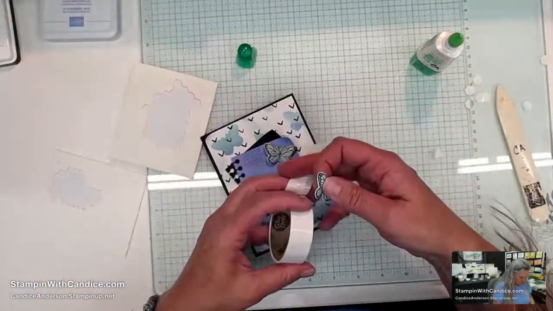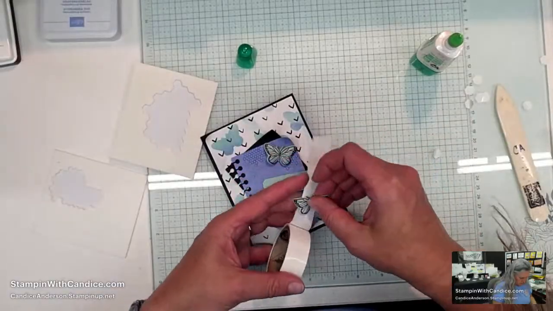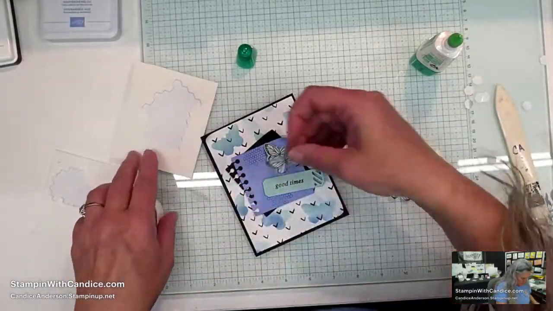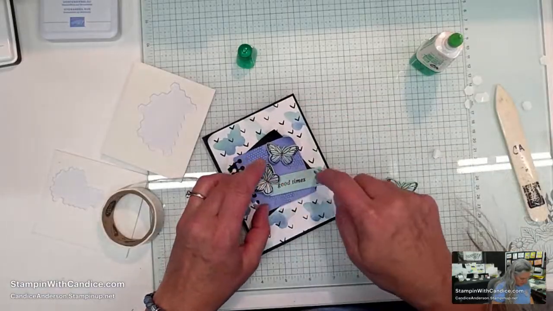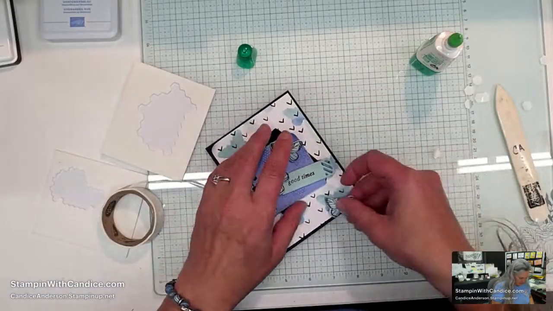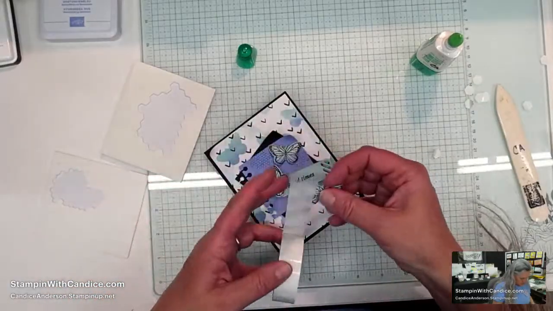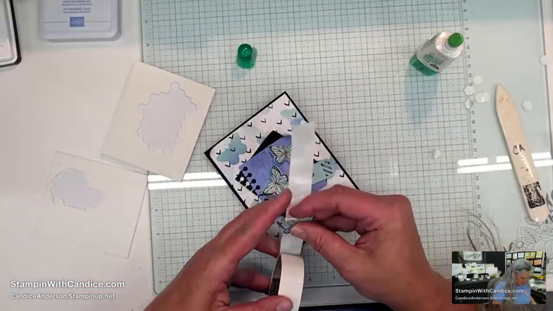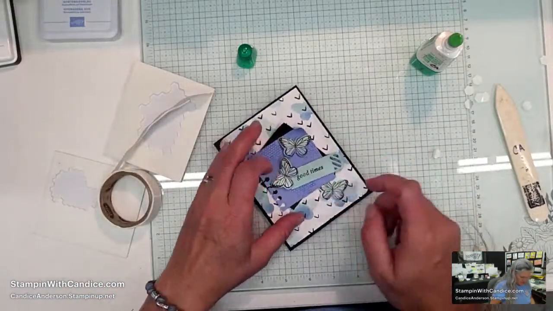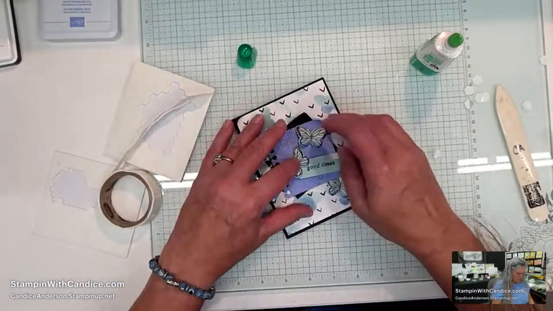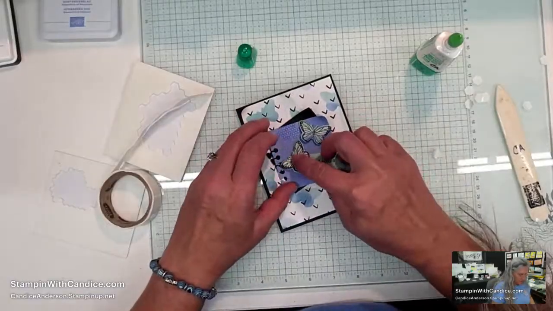This one I am actually going to use a mini glue dot for it because I'm going to stick it kind of on this one that's already here. And this one I'm also going to use a mini glue dot because I am actually going to tuck it under here a little bit. I still wanted it raised up, but I wanted it kind of tucked a little bit.